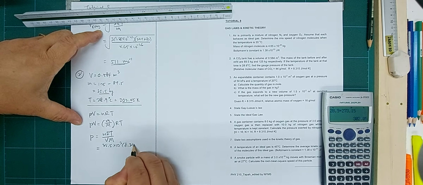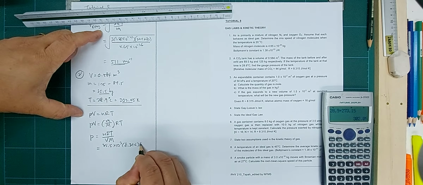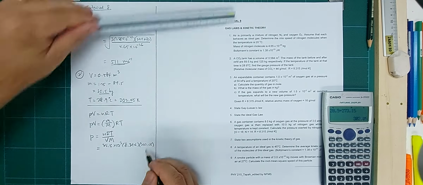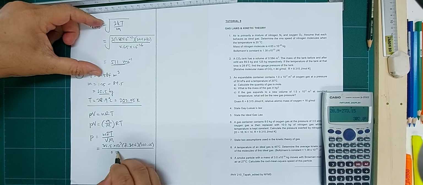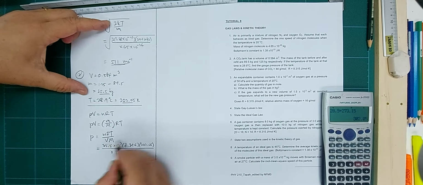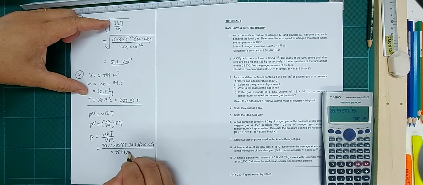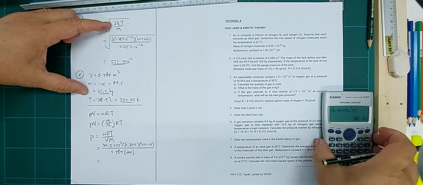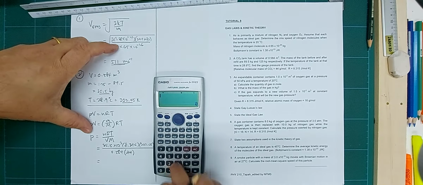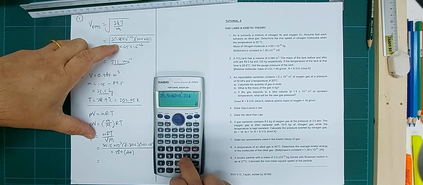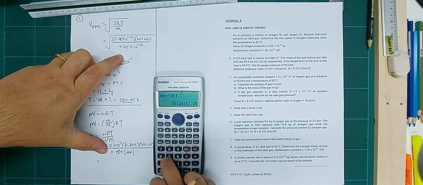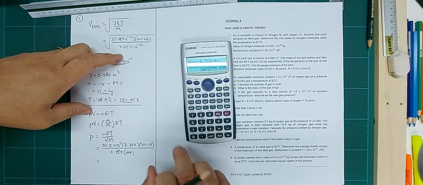The gas constant 8.314, temperature 302.05, already calculated, volume 0.584, and the molecular mass is 44 gram per mole. So the pressure is 35.5 times 10 to the power 3 times 8.314 times 302.05 divided by 0.584 times 44.